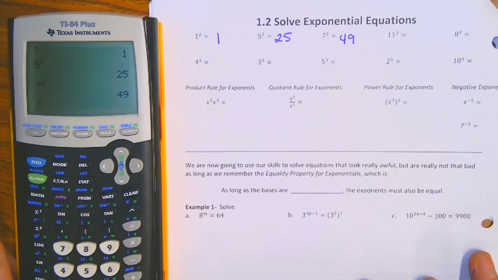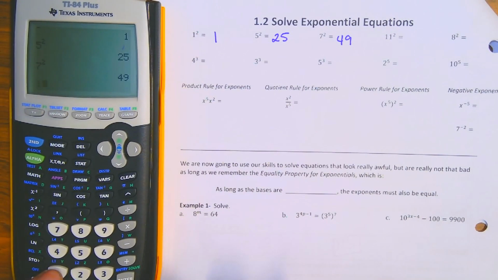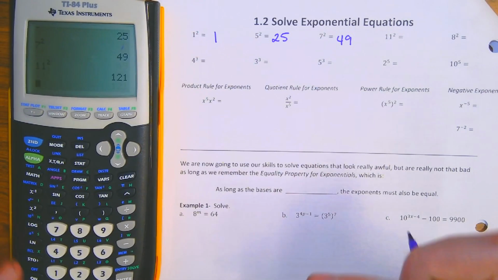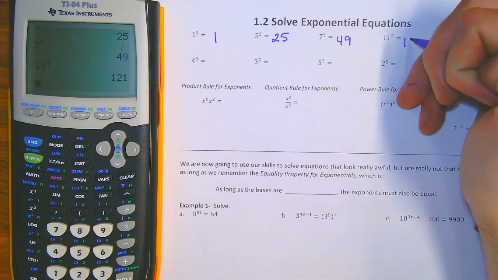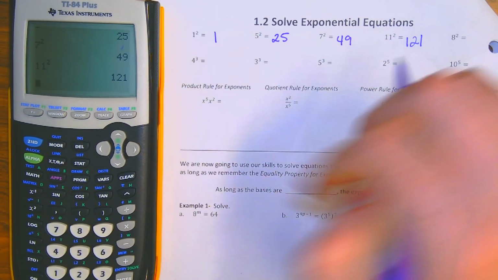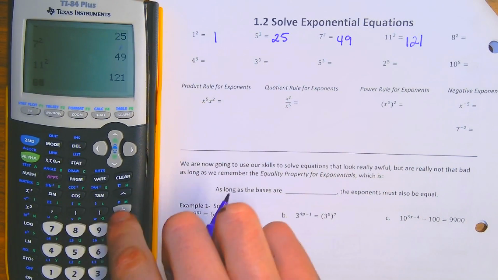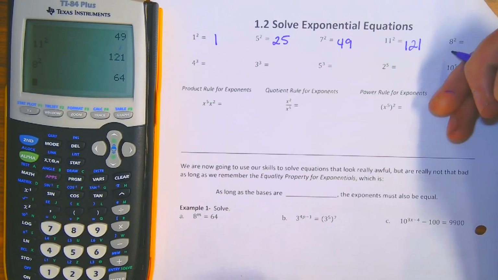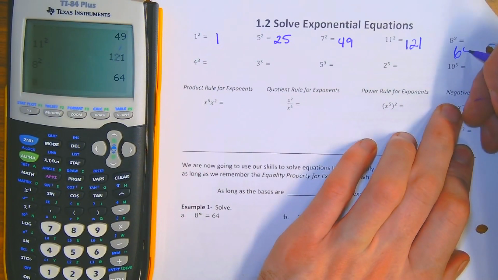Let's go on to a bit bigger number. 11 to the second power. Again, press enter. What do I get? 121. Go to your next one, which is 8 squared. Now for 8 squared, I type in 8 to the second, press enter, and that should give me 64.